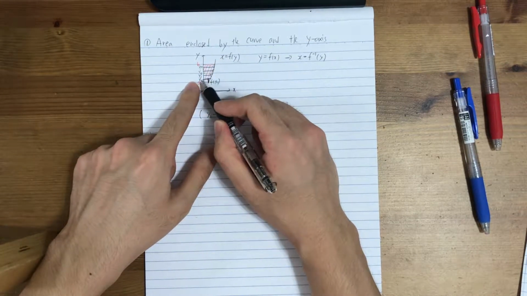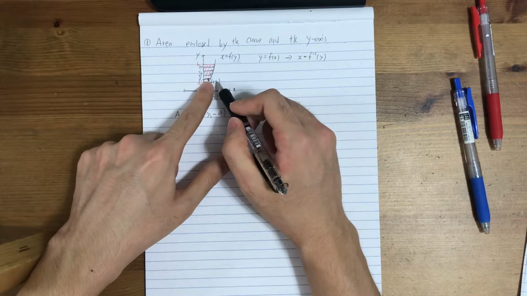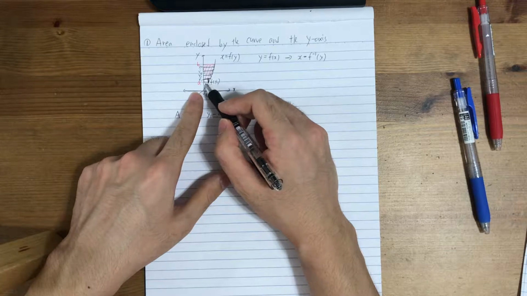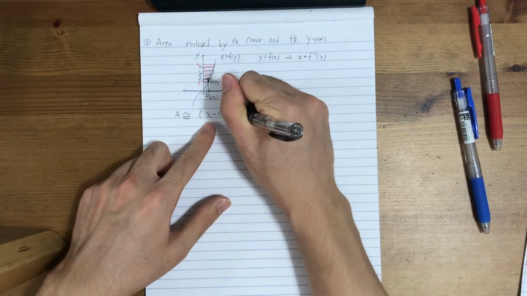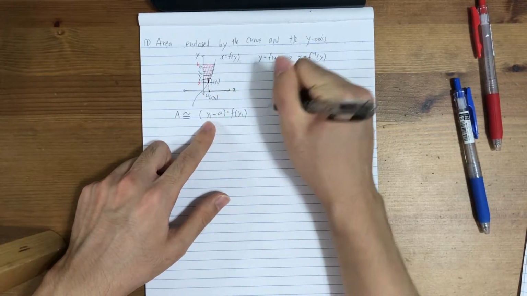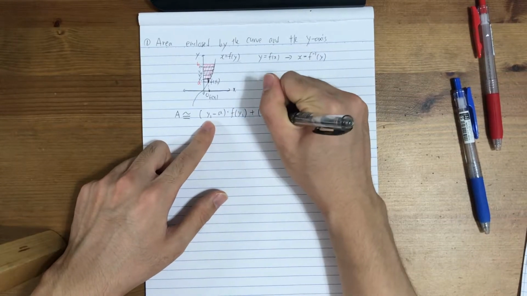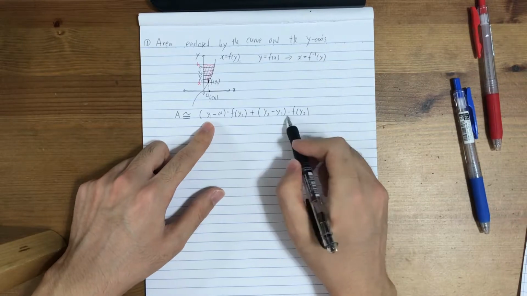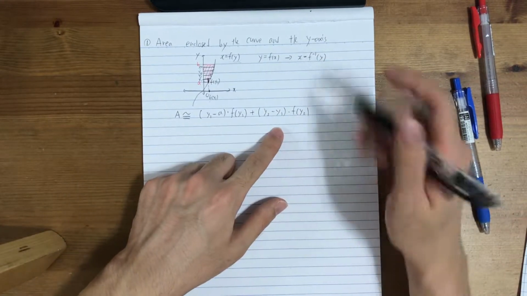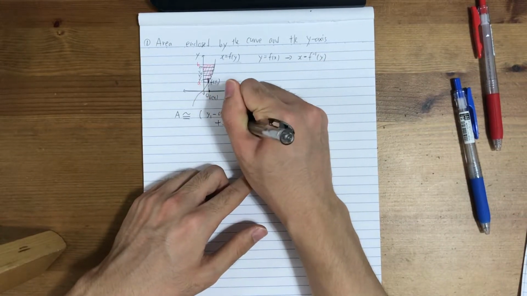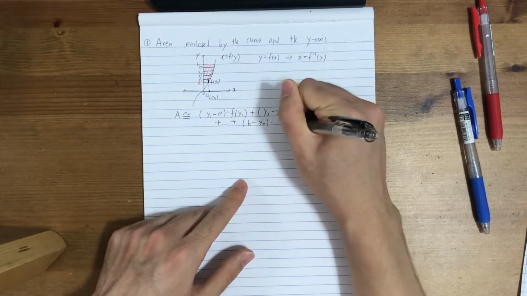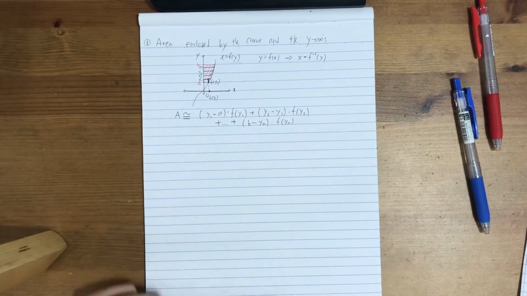So that means if we know this value of y, and if we substitute it, then we will have the value of x. So this will now become the length. So width, length, right? And then plus, doing the same thing, (y2 minus y1) times f(y2). So width, length. So that's the area of a rectangle, right? And then we add all the way until (b minus yn) and f(yn), okay?